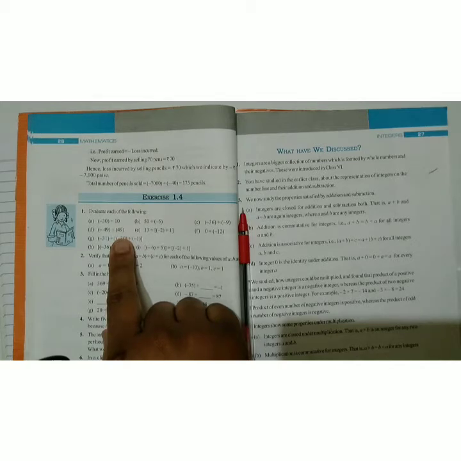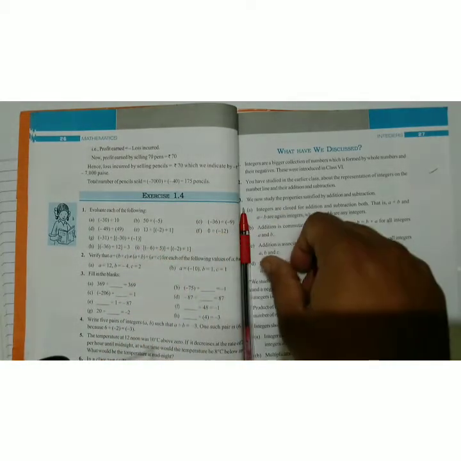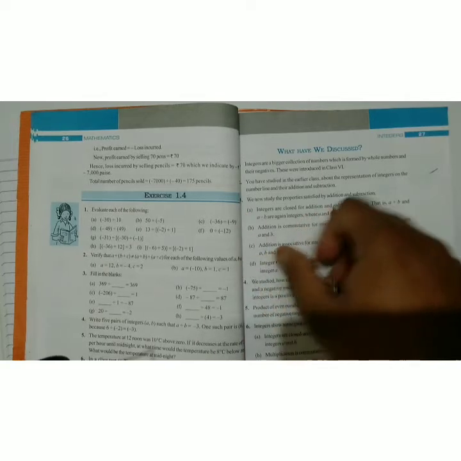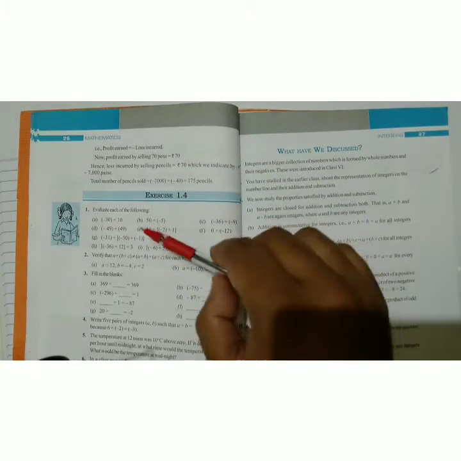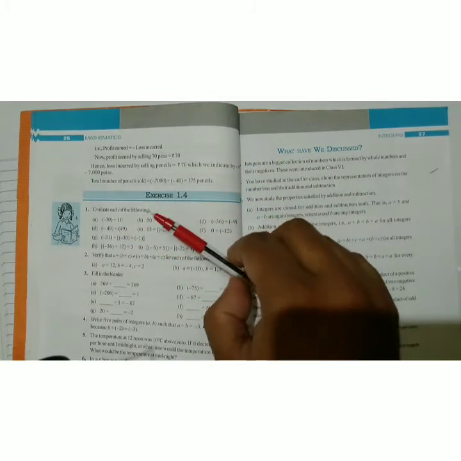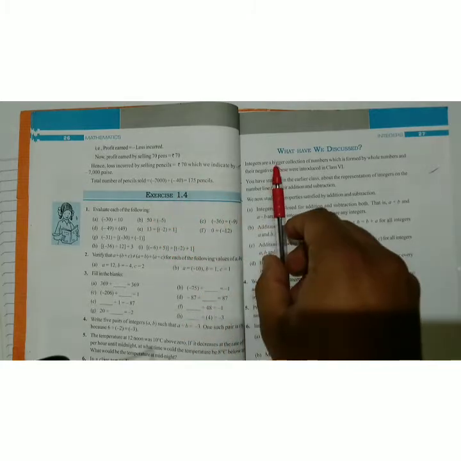Why is any integer divided by 0 not defined? When we divide two integers, what type of number will we get? Is 1 upon 3 the same as 3 upon 1? Is there any easy way to remember a rule of multiplication or division? So these are all questions that arise here in exercise 1.4 on division of integers.